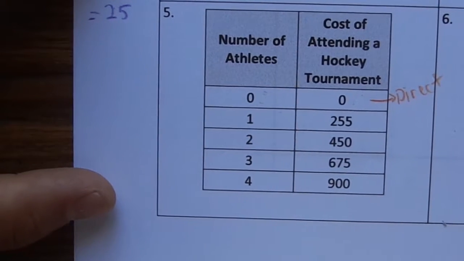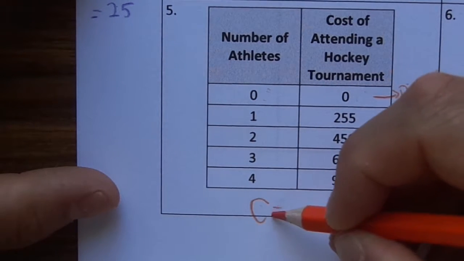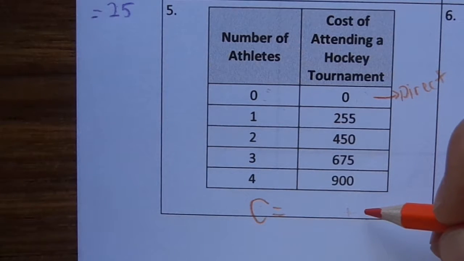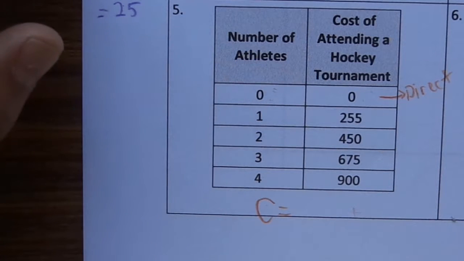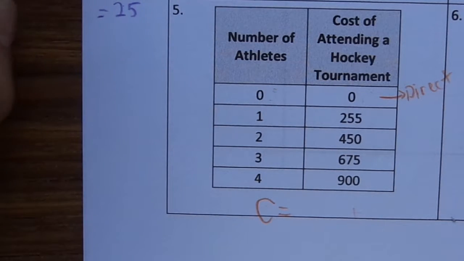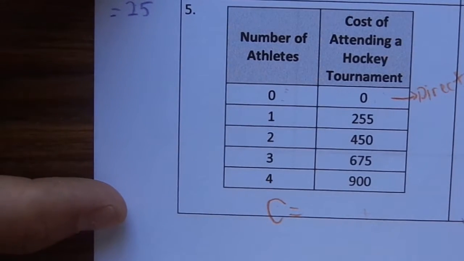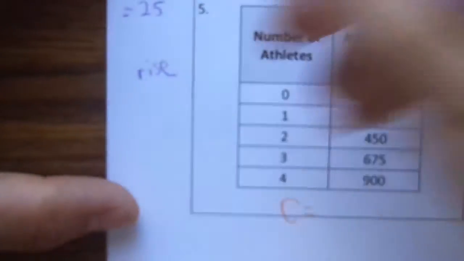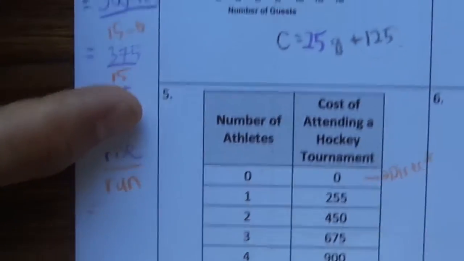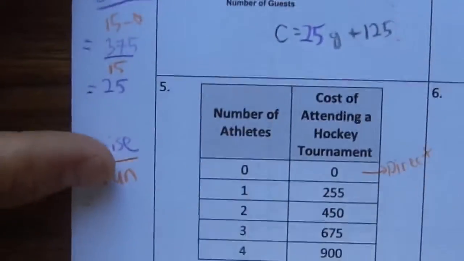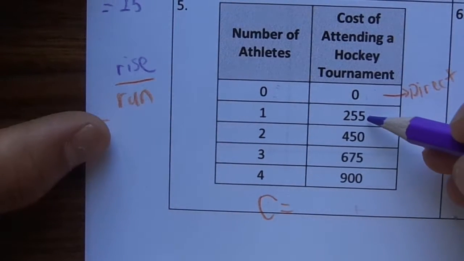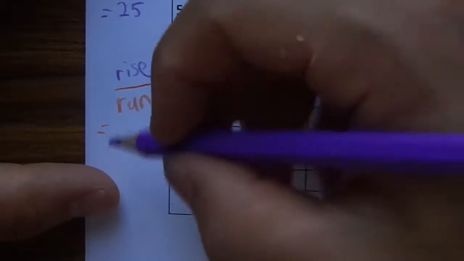If it's direct, we know there would be no initial value, plus 0. But is there any point in writing plus 0? No. Now we need to find what the slope, or the rate of change, is. Like we mentioned before in the graph, the rate of change is always rise over run. The rise was the change in the y. So let's take a look at these two. 255 minus 0 over the run, which would be the change in the x, 1 minus 0.